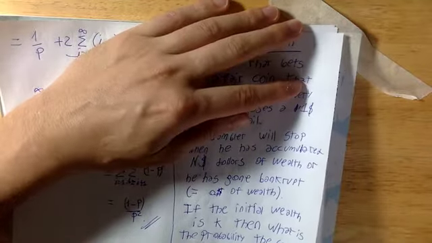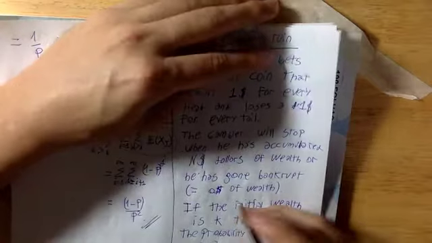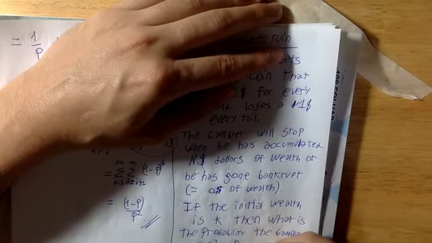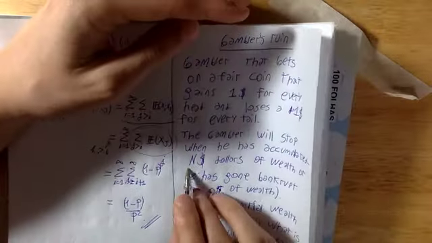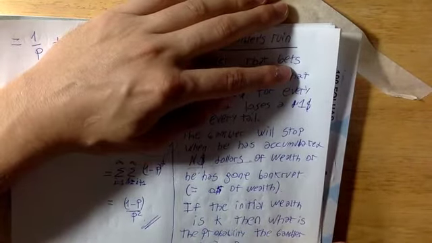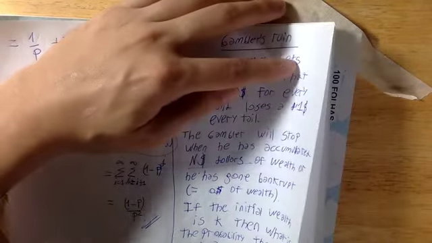Okay, so what is the probability that the gambler wins? You can actually check that this is the probability of winning, so reaching N dollars before going bust, becoming bankrupt, is going to be K over N.